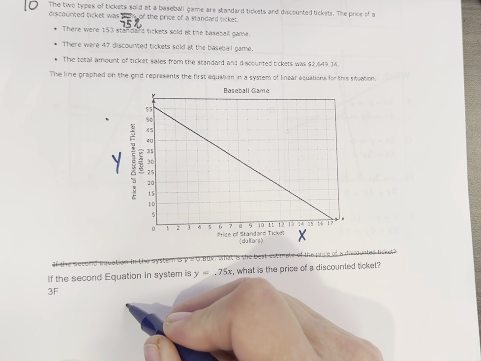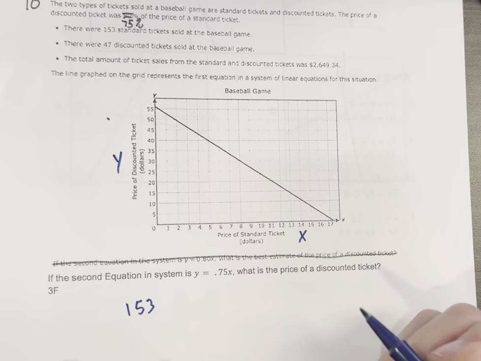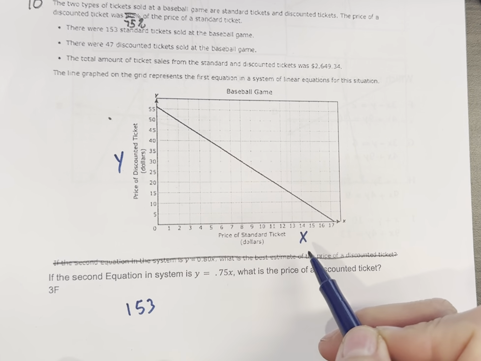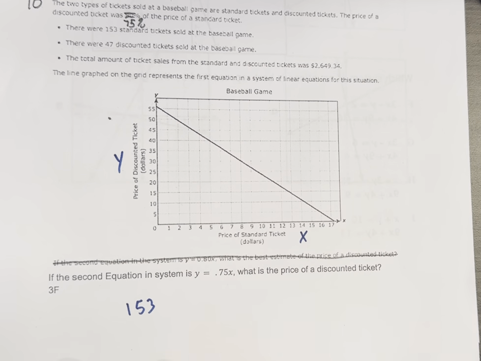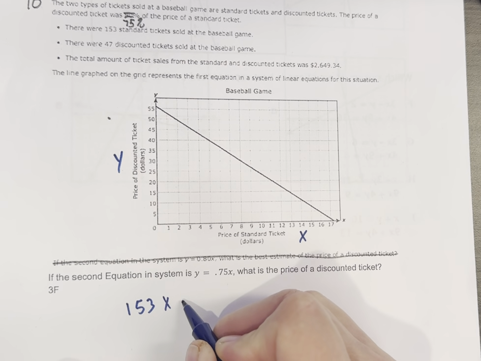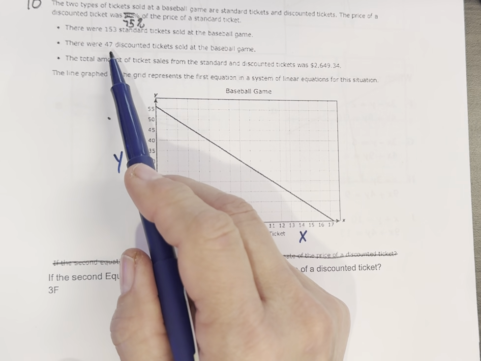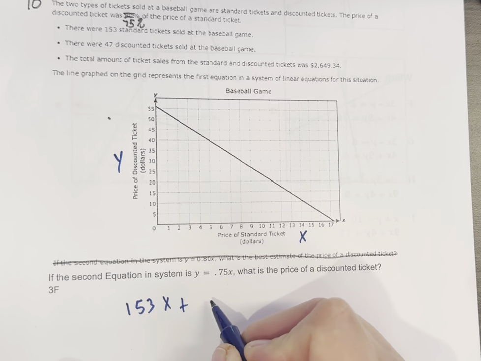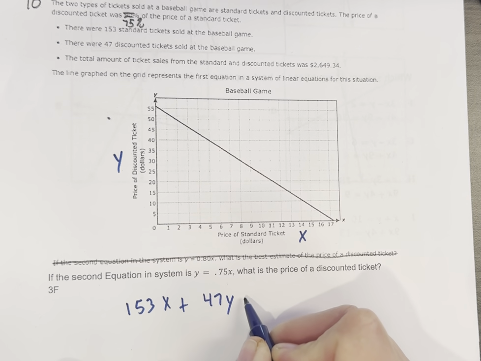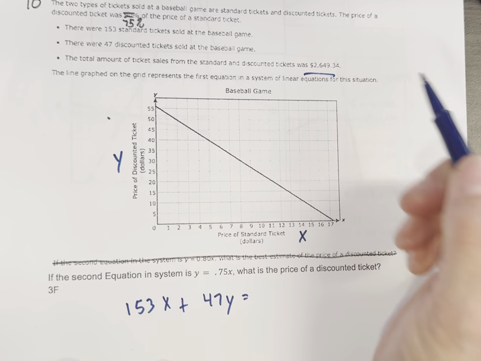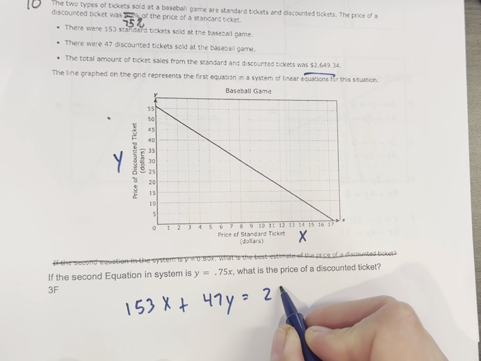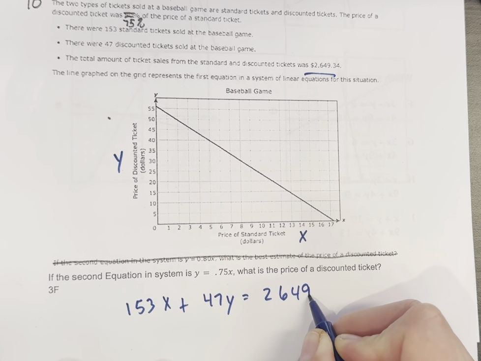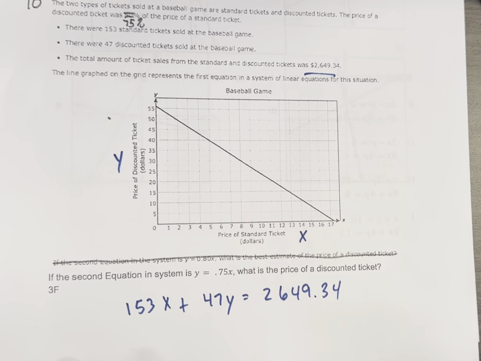So 153, what? Standard tickets are x. So 153x plus the 47 discounted, so 47y equals the 2,649.34.